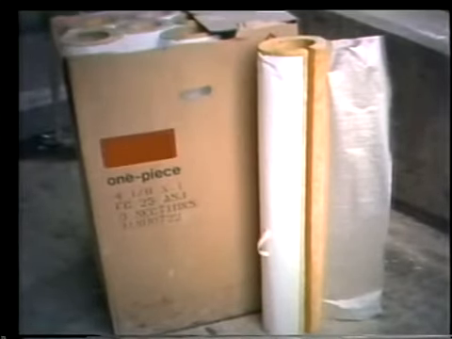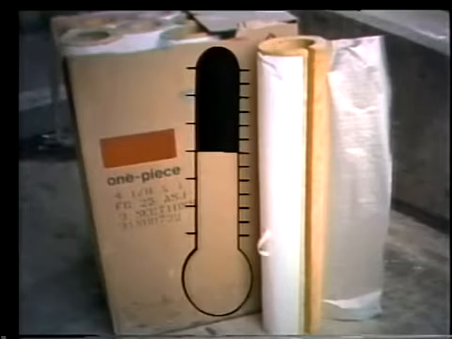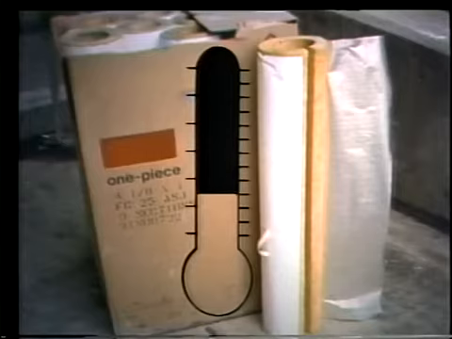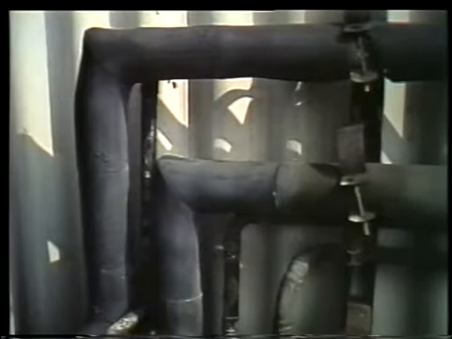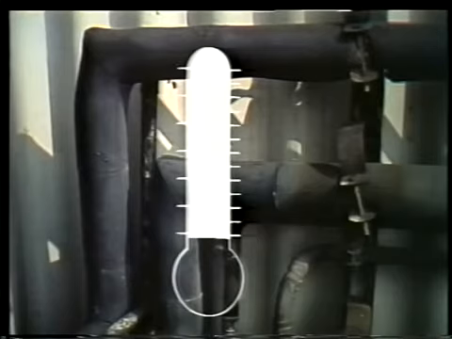Fiberglass insulation can be used as high-temperature insulation up to around 400 degrees Fahrenheit, 200 degrees Celsius. Or, with the addition of a vapor barrier, fiberglass can be used as low-temperature insulation. Cellular rubber and plastic foam are both used exclusively for low temperatures. If they're used for high temperatures, the insulation will melt.